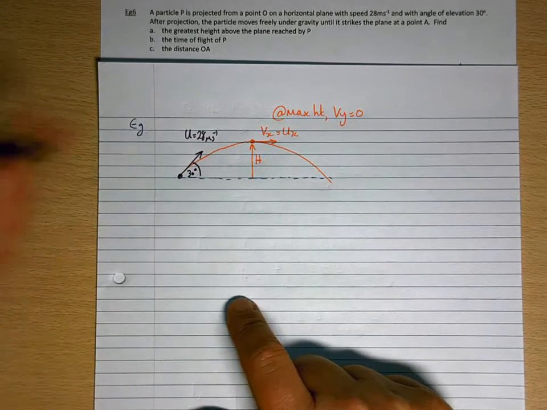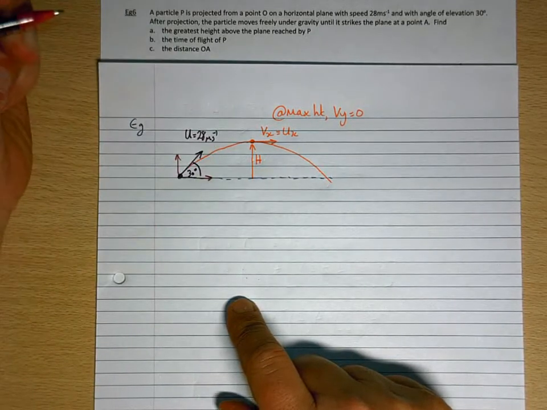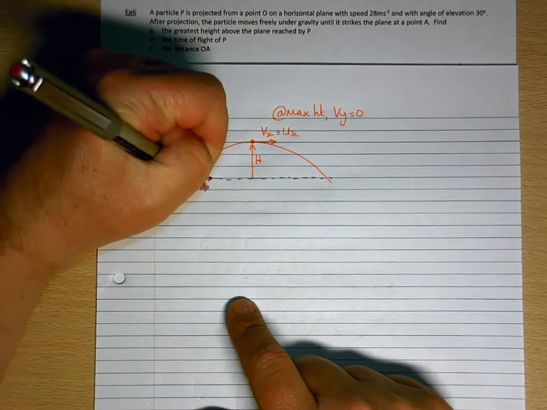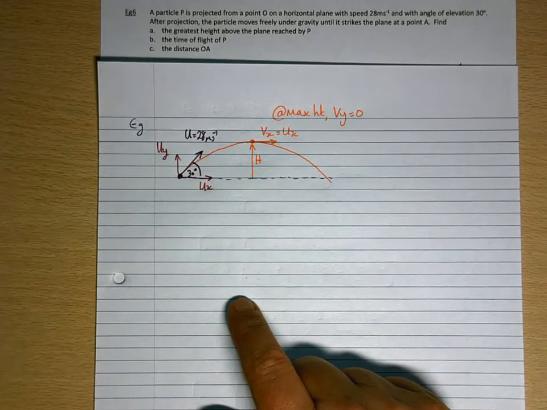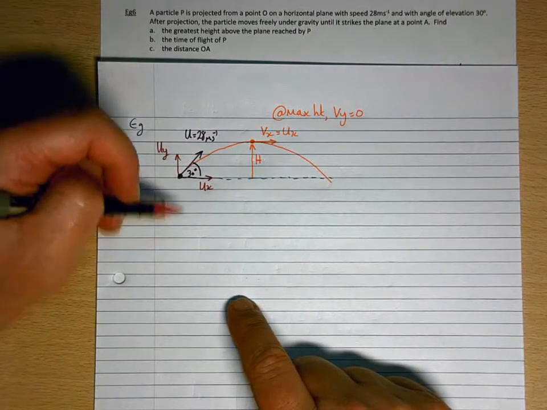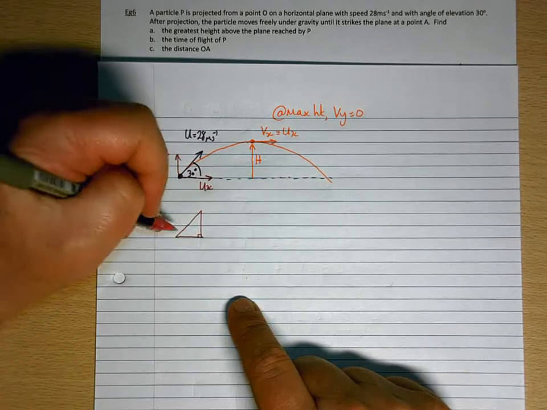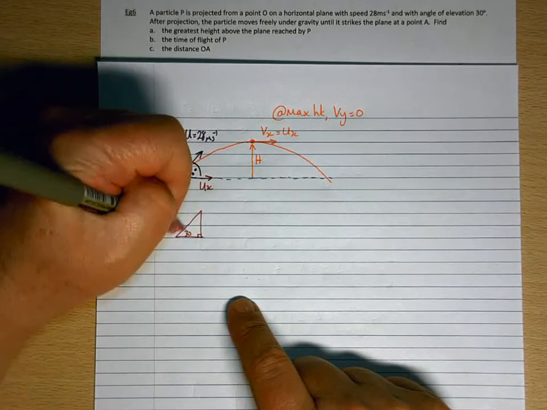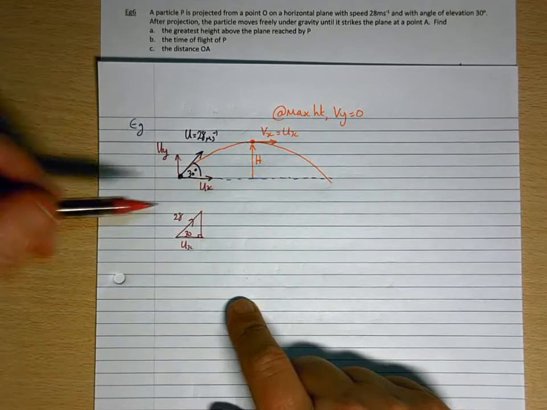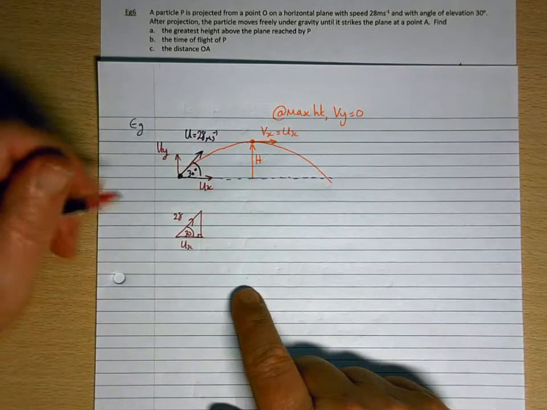Also, because we have here an initial velocity which is acting at an angle, we need to work out what the horizontal and vertical components of that are. If that angle is 30 and the hypotenuse is 28 and I want ux, using right angle trig, adjacent over hypotenuse, which is cos.